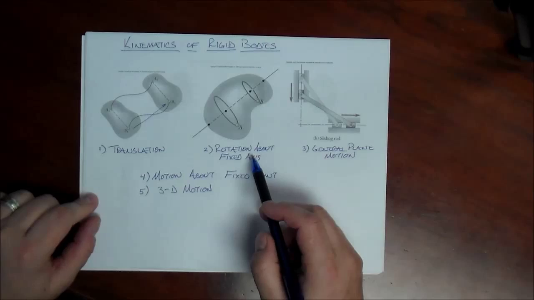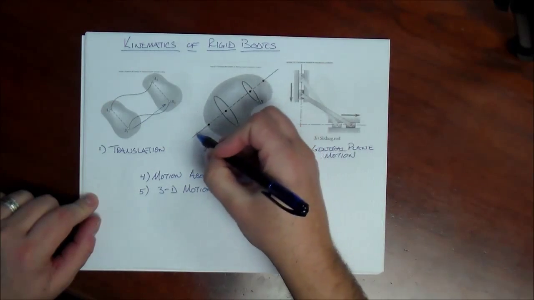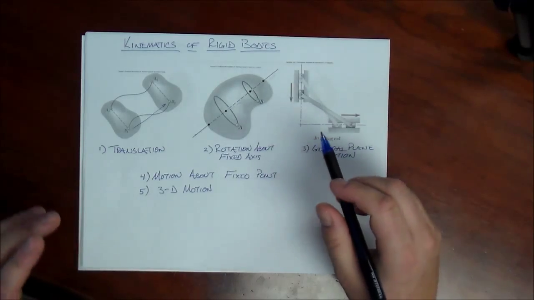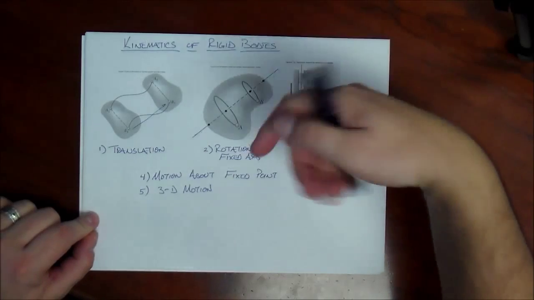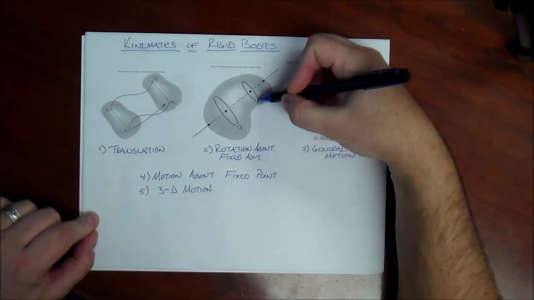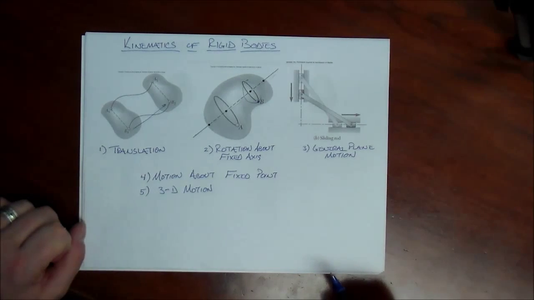The second category is rotation about a fixed axis. So imagine that this axis is the axis of rotation. It's fixed, it doesn't move, it doesn't change its orientation or anything, and the object revolves around that. So any point on the rigid body is going to subscribe a circle around that axis of rotation.